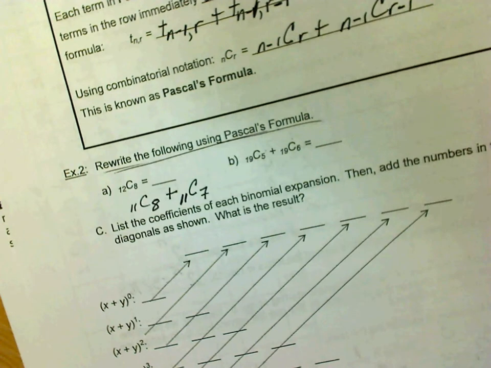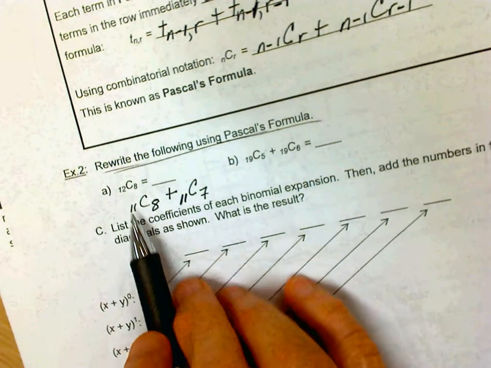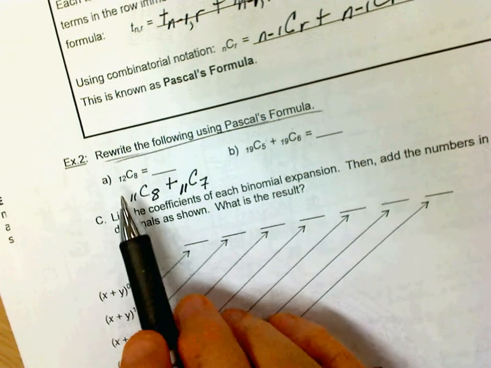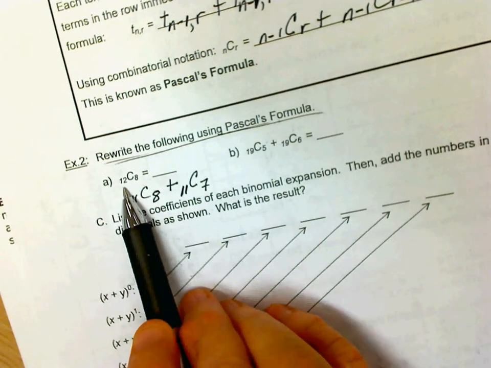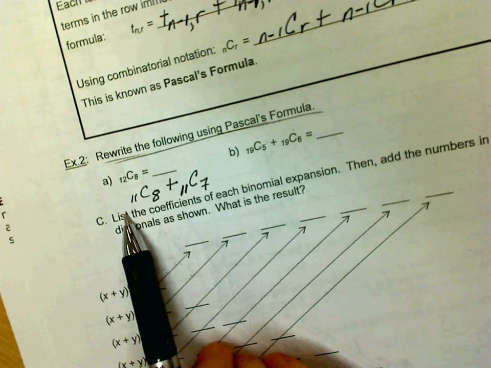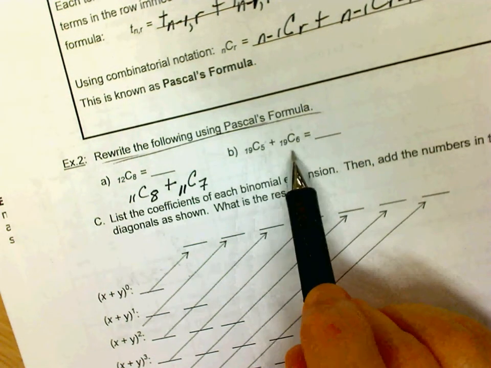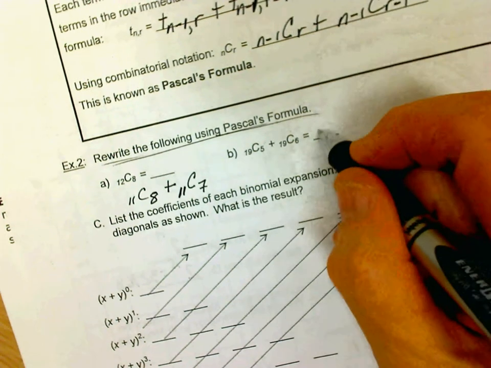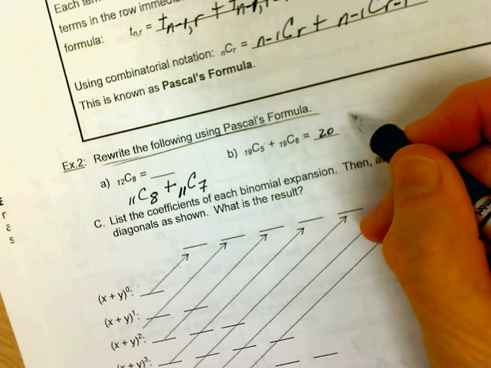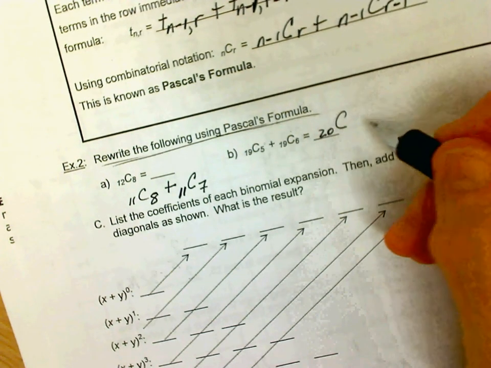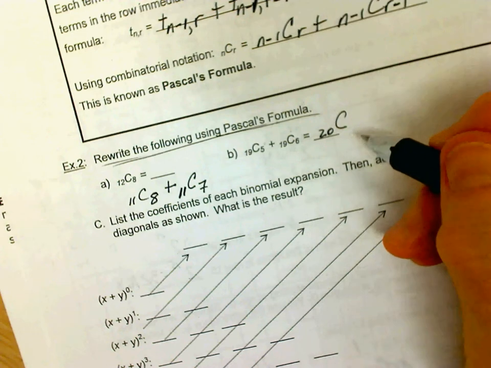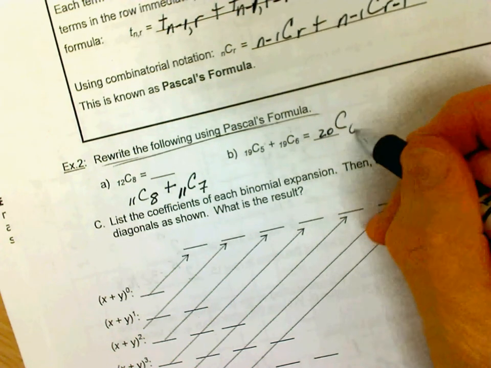In any entry, there's only two rows involved: the one you're talking about plus the one above. And what does this equal to? 20? 20 choose? Good.